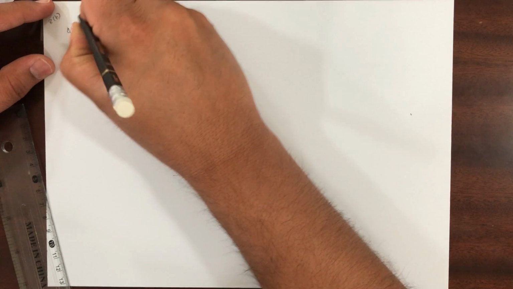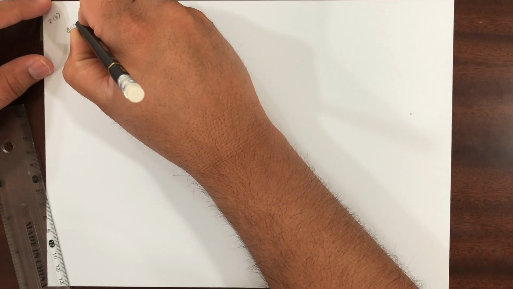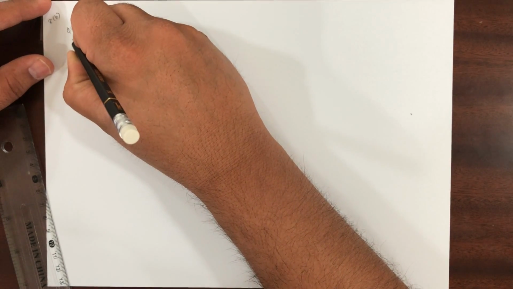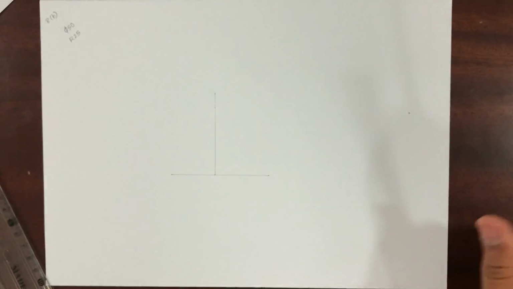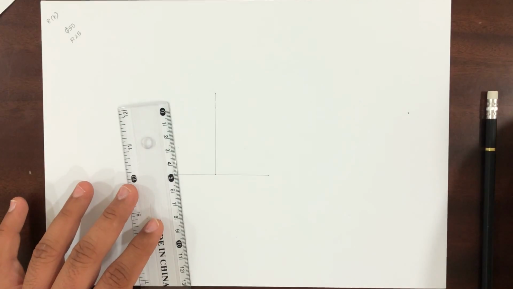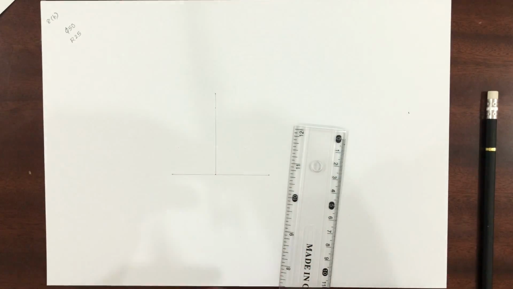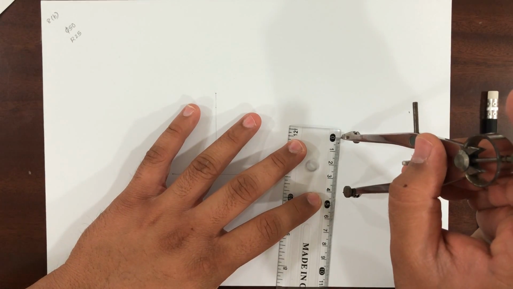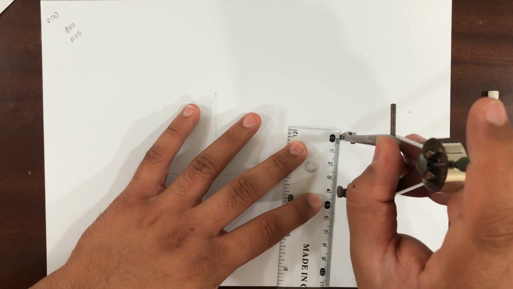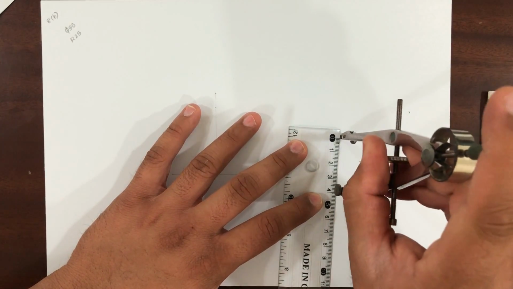Diameter 50 means radius how much? 25. So now let's take radius 25.